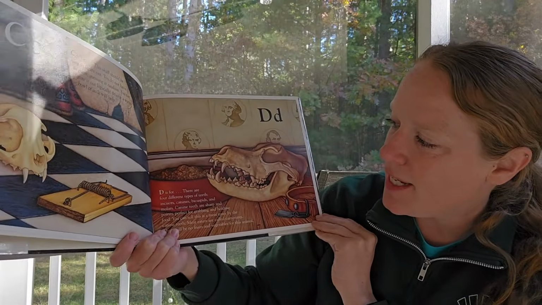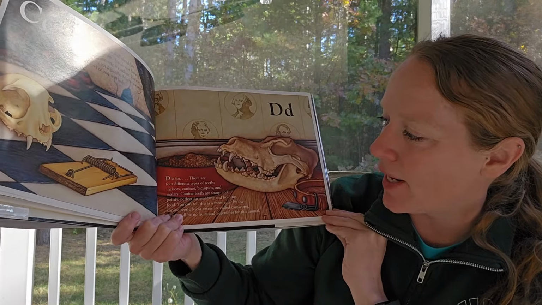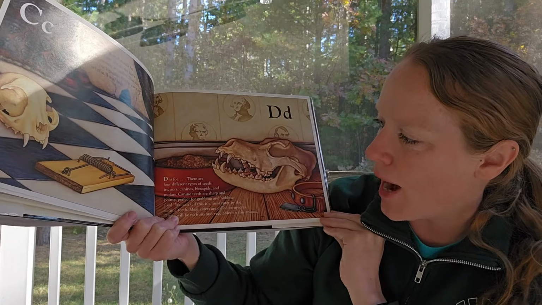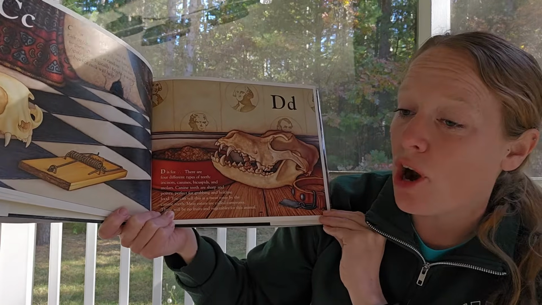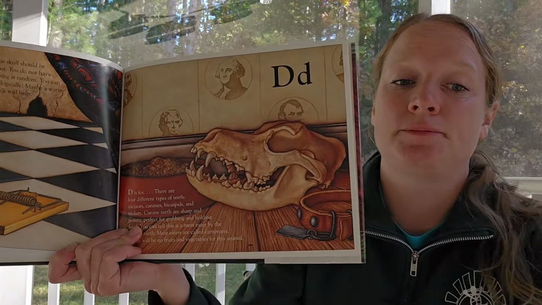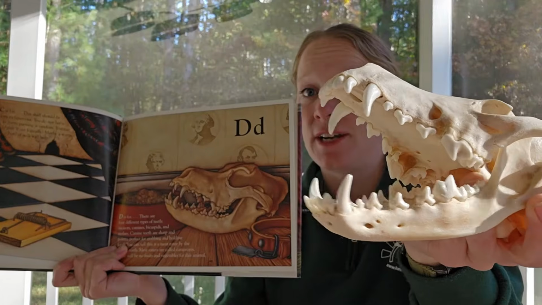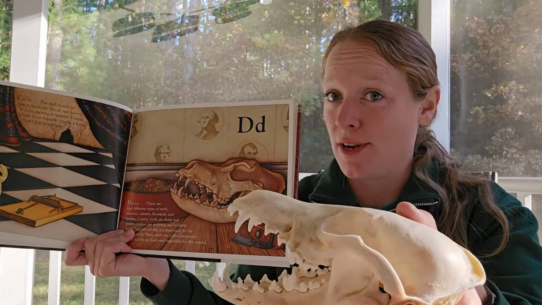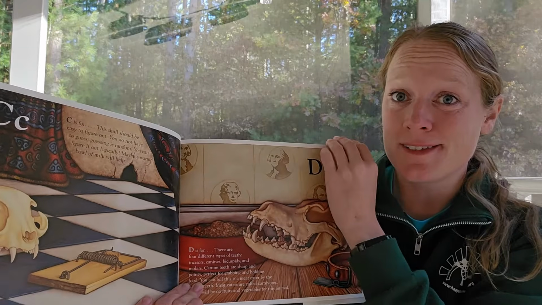D. D is for, there are 4 different types of teeth: incisors, canines, bicuspids, and molars. Canine teeth are sharp and pointy, perfect for grabbing and holding food. You can tell this is a meat eater by the canine teeth. Meat eaters are called carnivores. There will be no fruits and veggies for this animal. So I'll give you a little hint. Showed you this skull earlier. Check out those big canines, right? This skull that I told you is a coyote is a member of this D family. Can you take a guess?